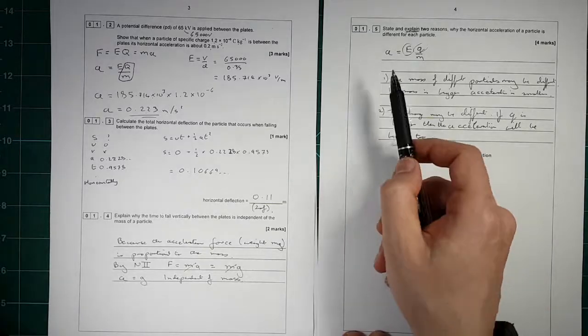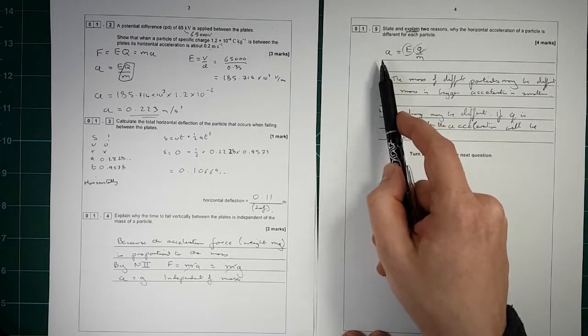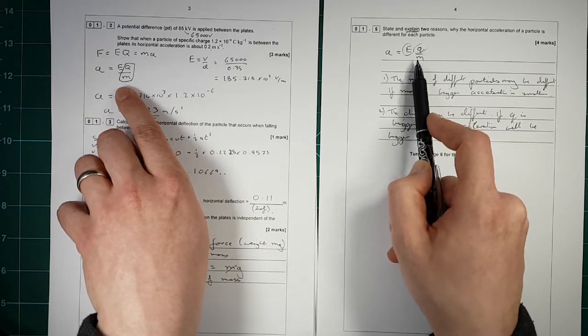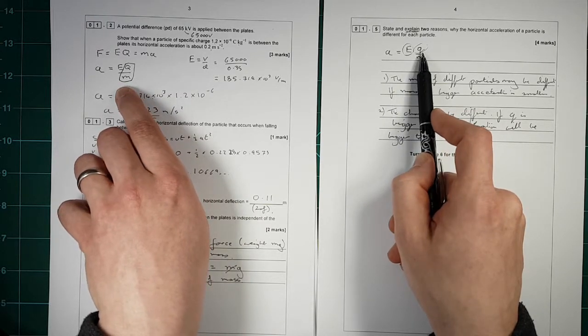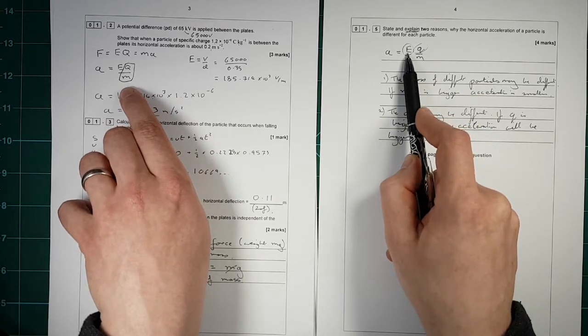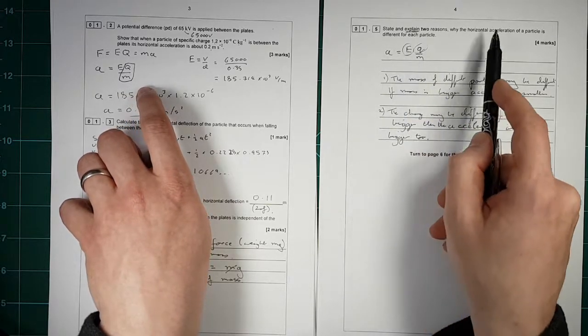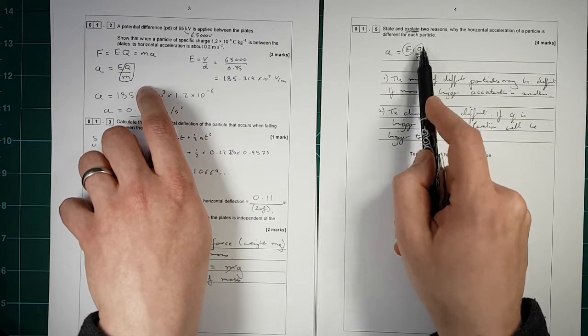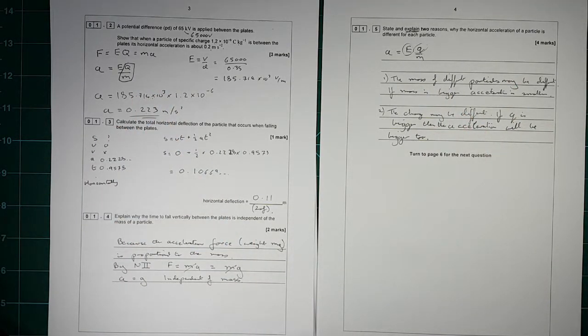So, how do you answer a question like this? Well, if you can find the equation that it relates to here, just look for what's constant and what's changing. So these 2 things could potentially change. That is definitely constant. So that cannot affect the acceleration. These 2 can. You need 2 reasons. There we go. So that's the end of question 1.